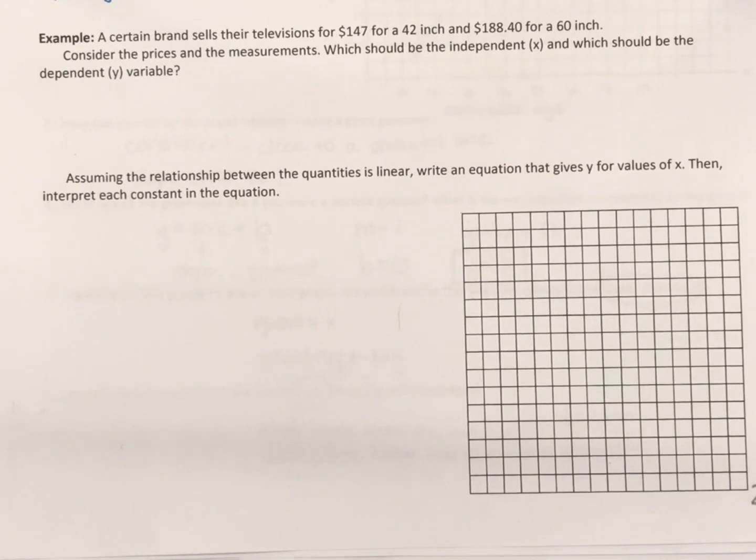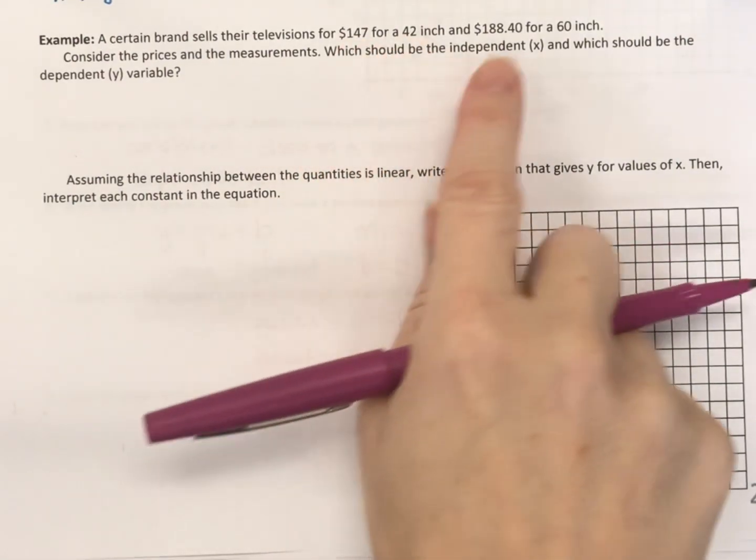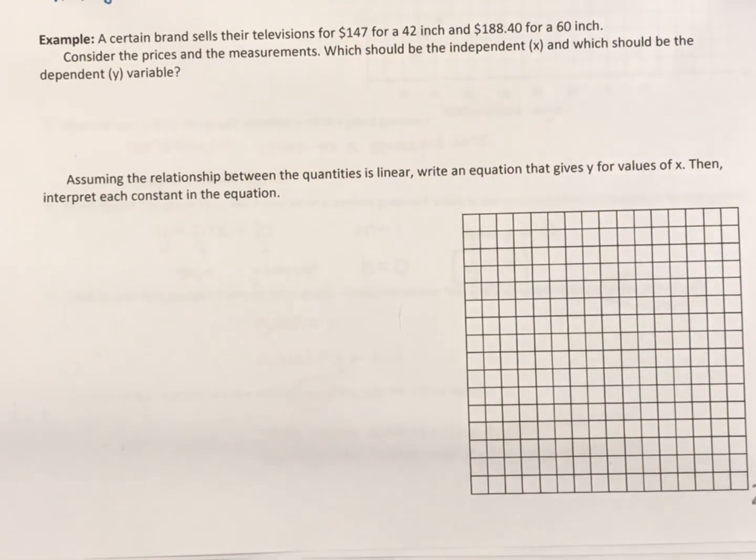Here's another example that's going to teach us a lot about what we need to know. It says a certain brand sells their televisions for $147 for a 42-inch and $188.40 for a 60-inch. And you know, when I read that, I don't see a specific rate at this point. Like, had they told me how many dollars per inch or how many inches per dollar I could get, I would have been like, oh, that's my slope. But I'm not seeing that this time. More so, I'm seeing sort of like ordered pairs, like this goes with this, and this goes with this. That almost is probably going to give me 2 X comma Y values.